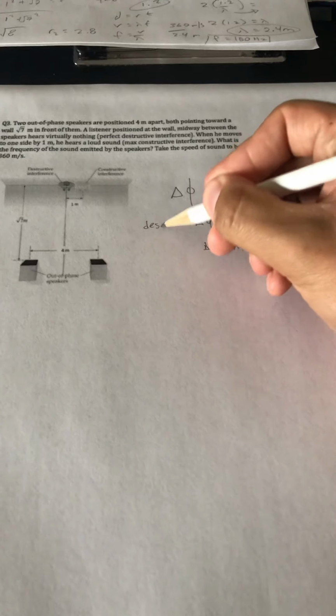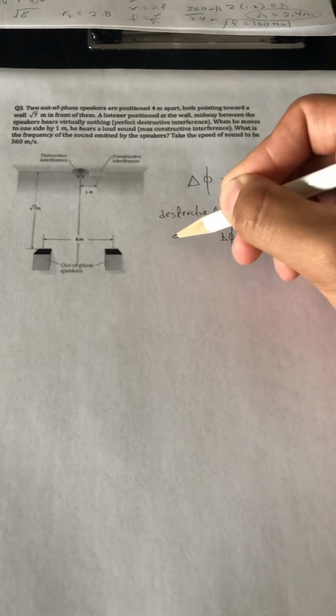So let's start this problem off by writing the formulas we'll use. From our equation sheet we use phi equals 2 pi delta r over lambda plus delta phi naught. And we also use this one, delta phi equals (m plus 1/2) 2 pi, and delta phi equals m times 2 pi. This one's for destructive, and this one's for constructive.